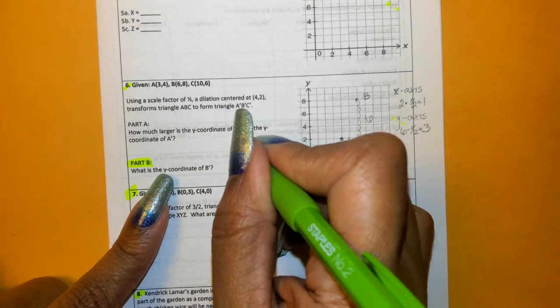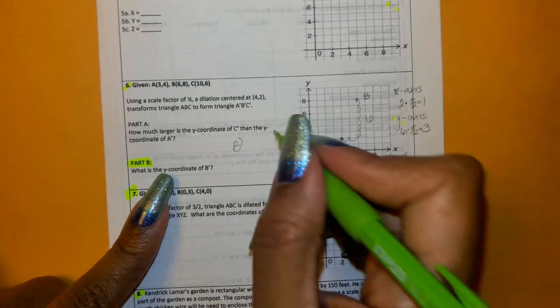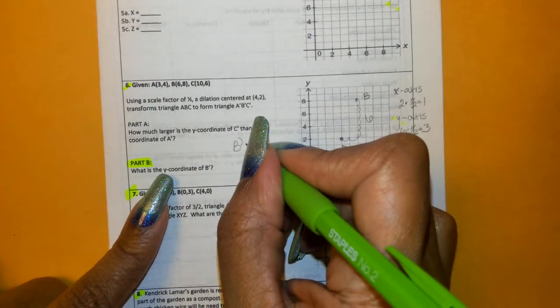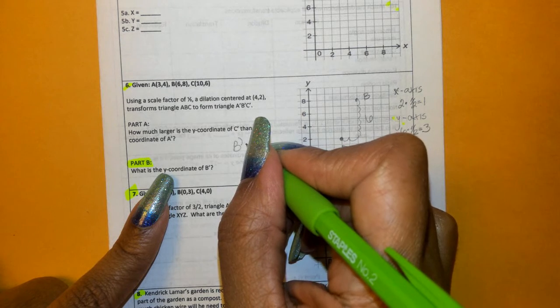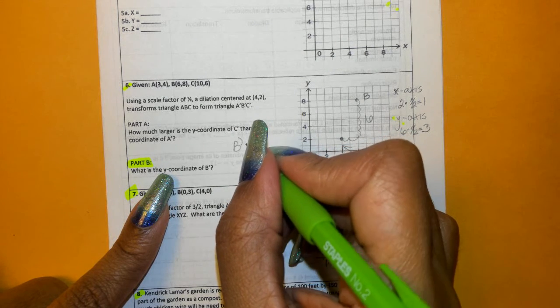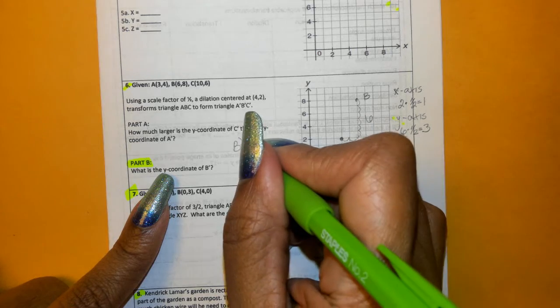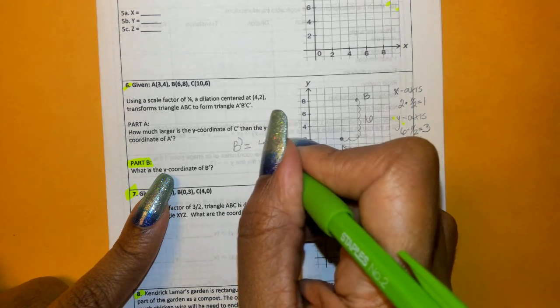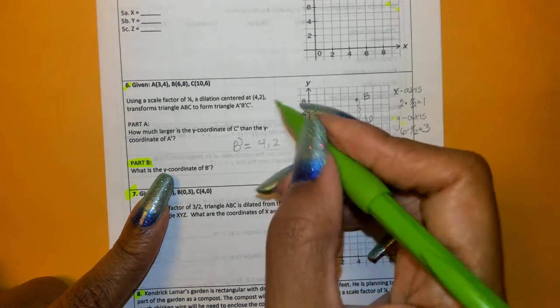So I'm writing the B coordinates. Now there's a reason why I'm doing both, because on the test they may ask you for the x coordinate or they may ask you for the y coordinate. Okay, so be ye prepared. We hit this 4, 2, which is our center.